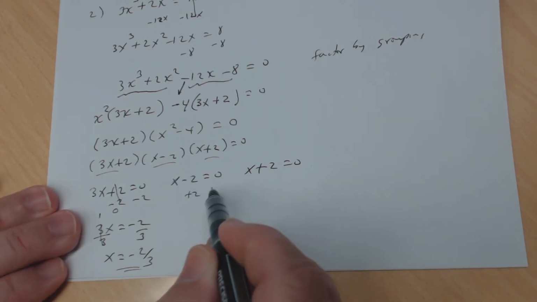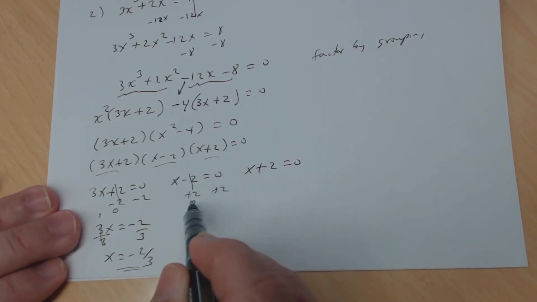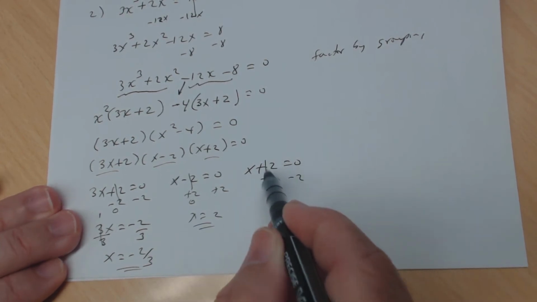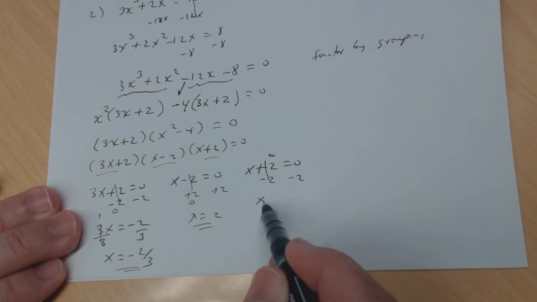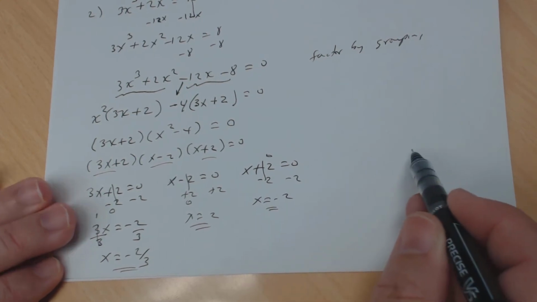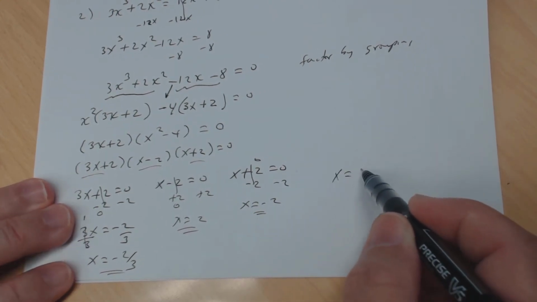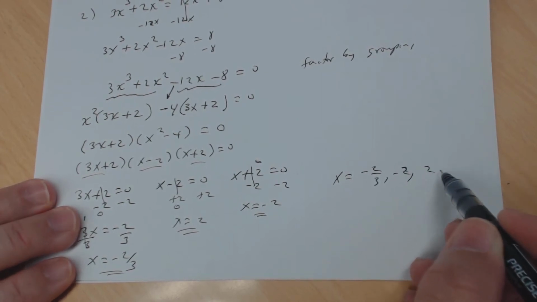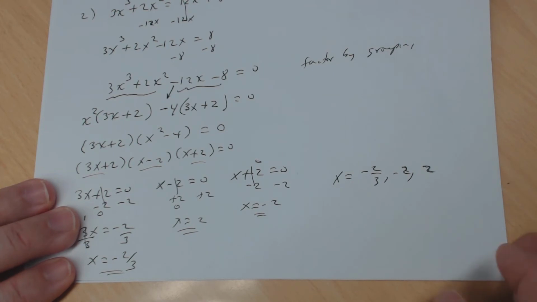Over here, if I add 2 to both sides, I get x to be 2. And over here, if I subtract 2 from both sides, combine like terms, I get x to be negative 2. So your solutions are x equals negative 2/3, negative 2, and 2. So those are your solutions.